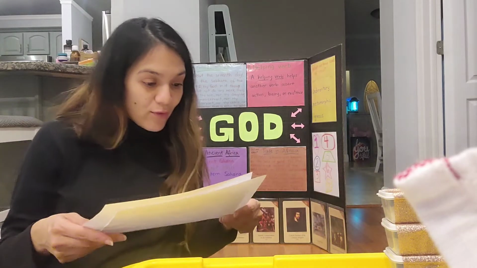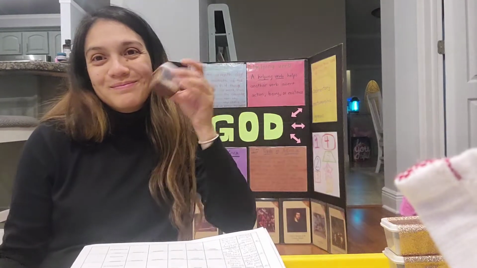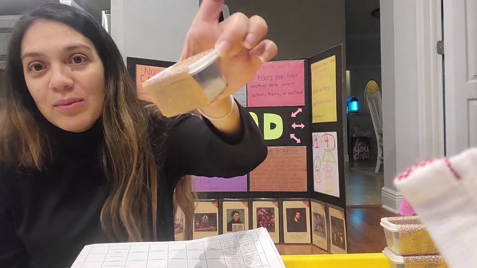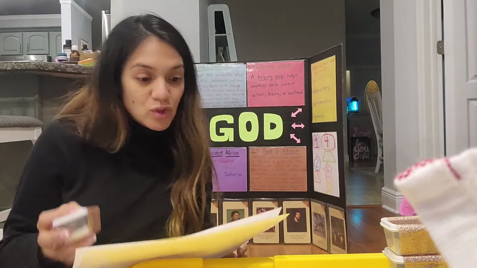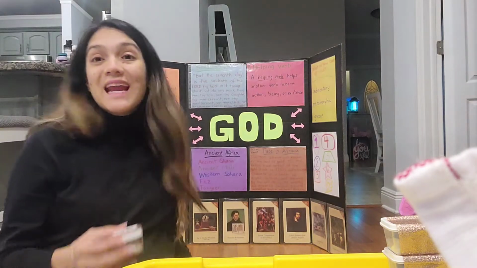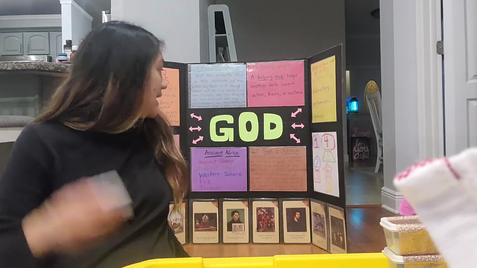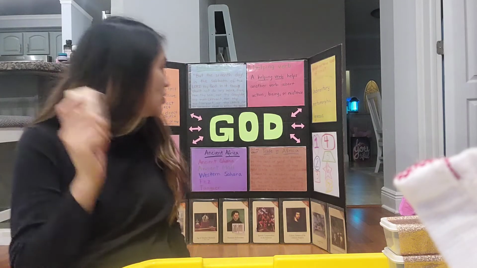Okay, so now for history. I put rice in a little box and I taped it so that the rice doesn't come out. And we're gonna do maracas. So for trade, tell me about trade in Africa. In 700, Ghana was known as the land of gold.